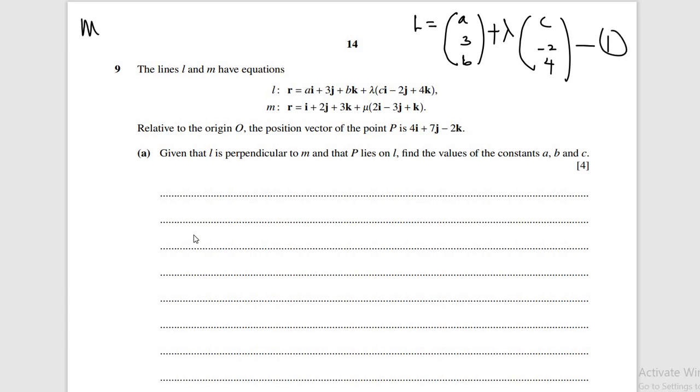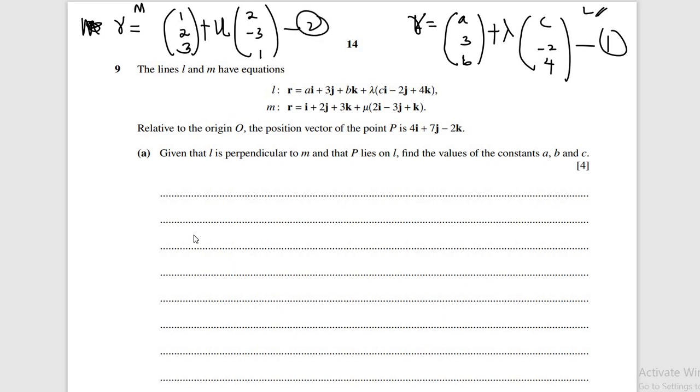Let me write M here. Line M. No, this is r, the position. The position for M. This is line L and this is M. In column form, I, J, K plus mu I, J, K, equation 2. Line L and line M.